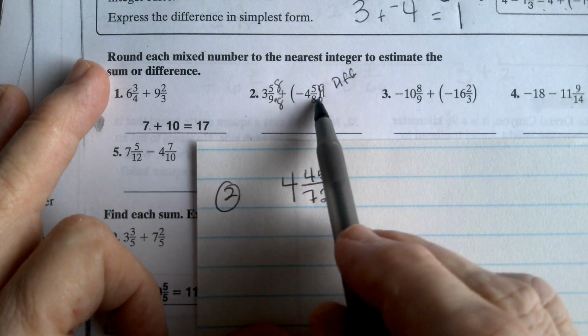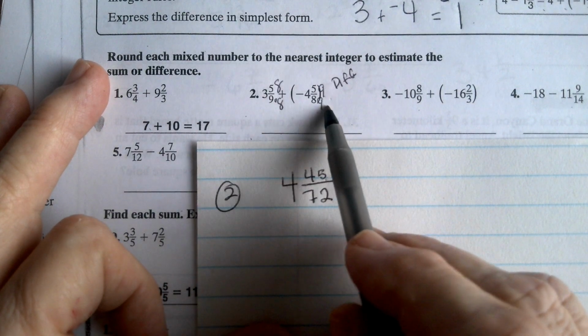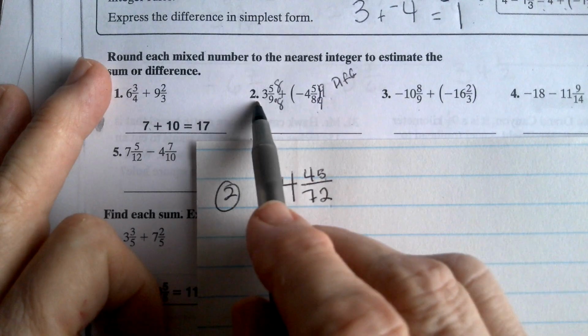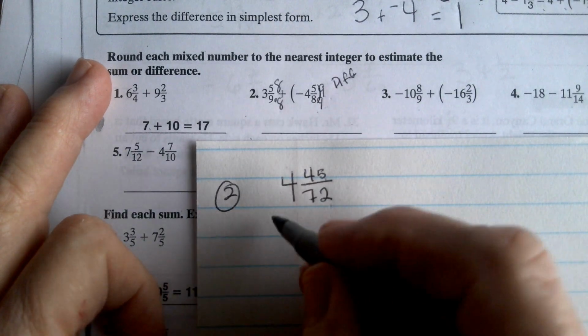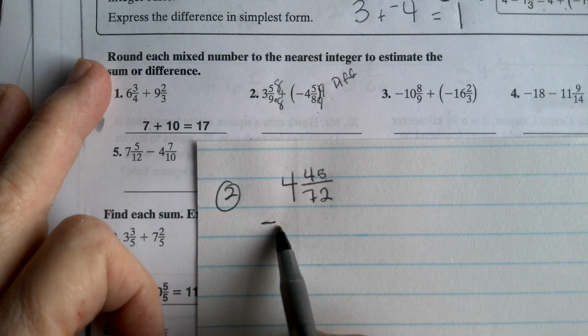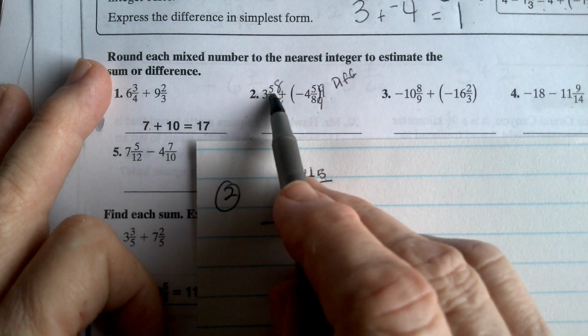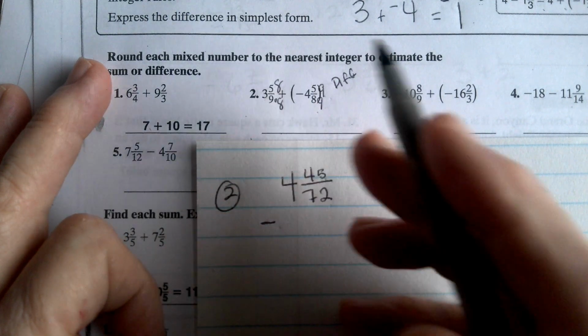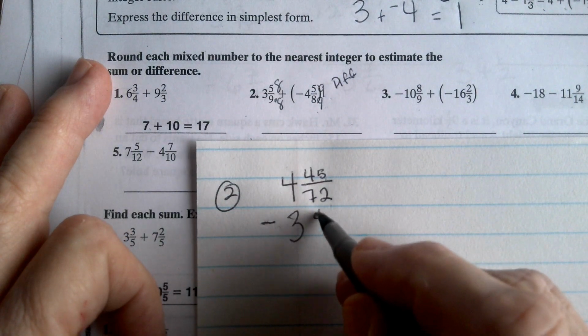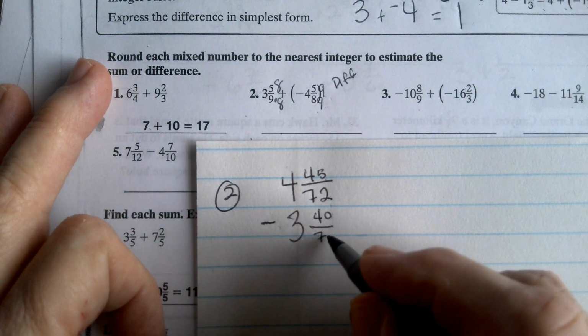I'm sorry, I didn't say that right. 5 times 9 is 45. And then 8 times 9 is 72. And then we're going to subtract. We already said we're taking the difference. But again, I'm putting that there just to say we're taking the difference. That's not the sign of the number. Minus the 3 and 8. 5 times 8 is 40. 9 times 8 is 72.